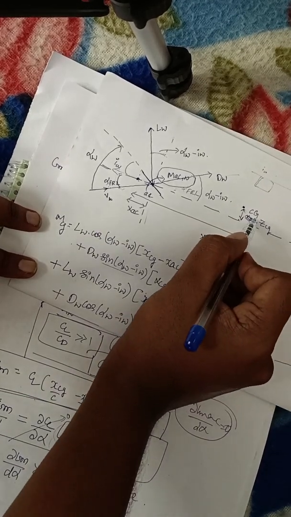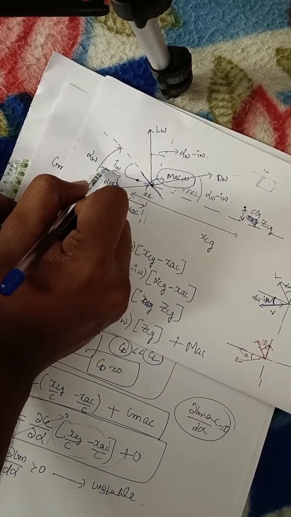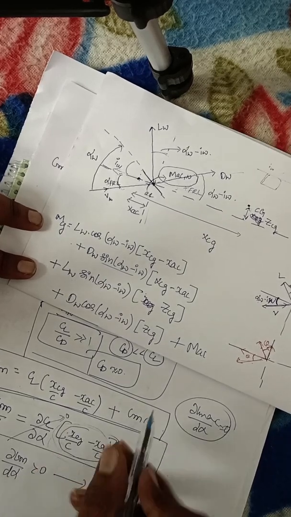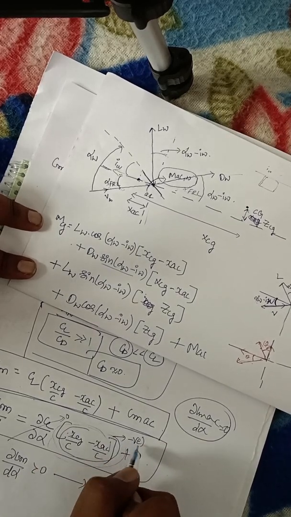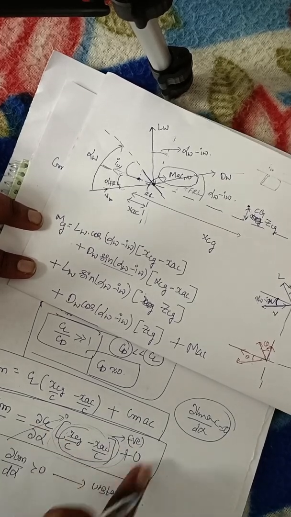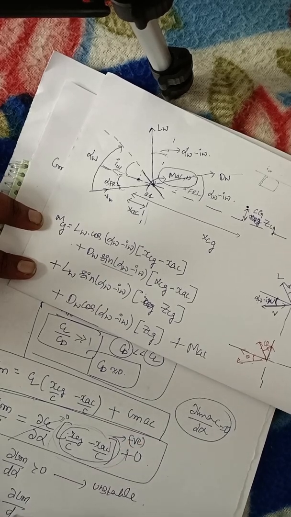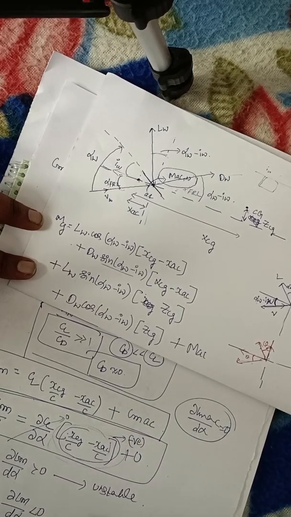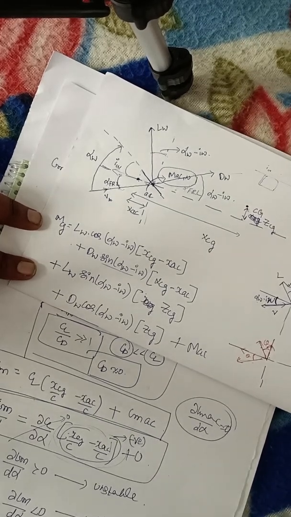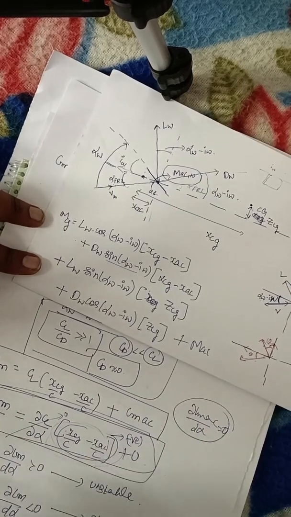If I place this CG point ahead of the AC point, then this term will become negative. Am I right? If this term becomes negative, of course this is positive, the entire term will become negative. Means dou Cm by dou alpha is less than 0. It will become negative. Now it is statically stable. Okay, this is the contribution of the wing.